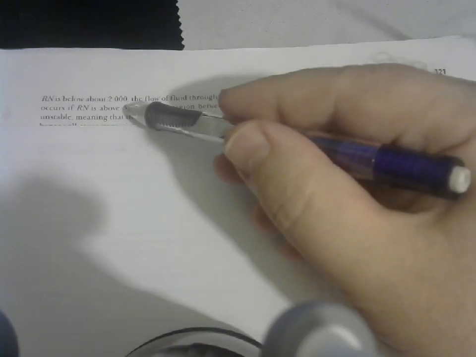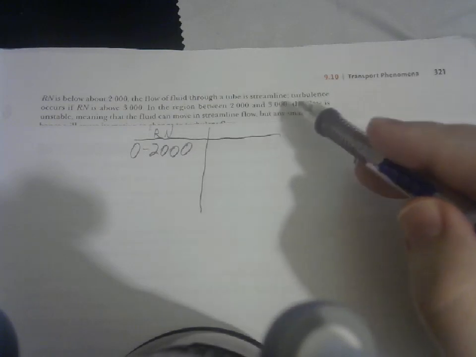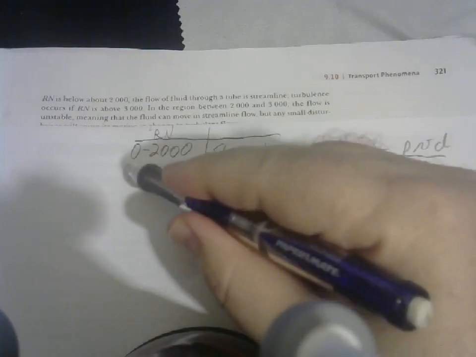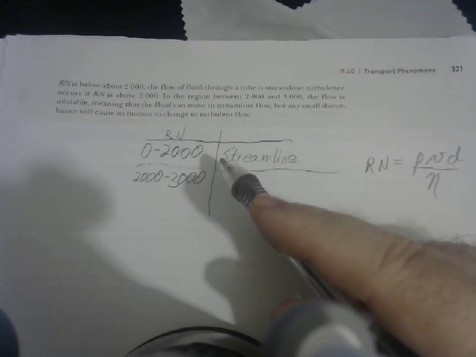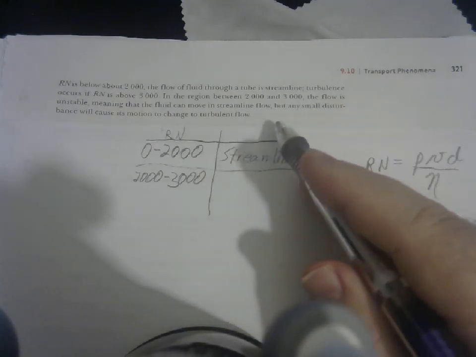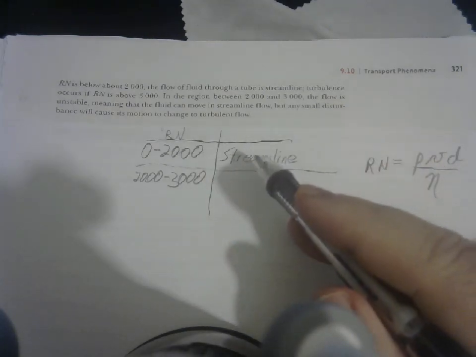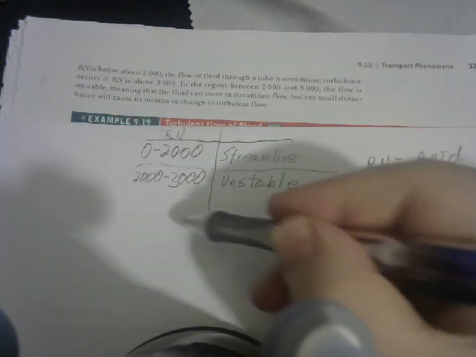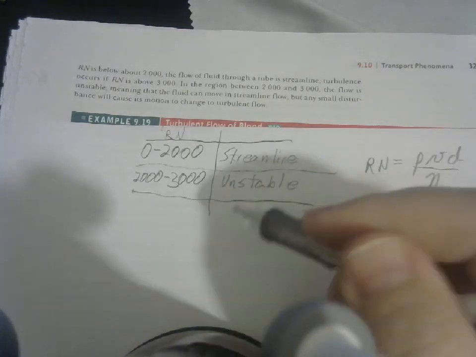If the Reynolds number is below about 2000, the flow of the fluid through the tube is streamline. Sometimes that's called laminar flow. Between 2000 and 3000, the flow is unstable, meaning that the fluid can move in streamline flow, but any small disturbance will cause its motion to change to turbulent flow. And turbulence occurs if the Reynolds number is above 3000.